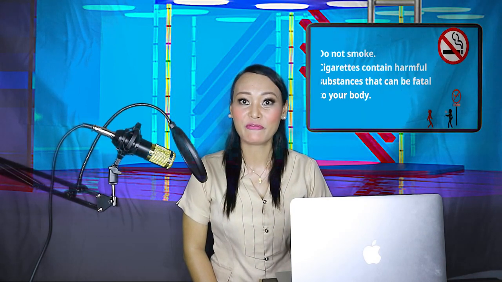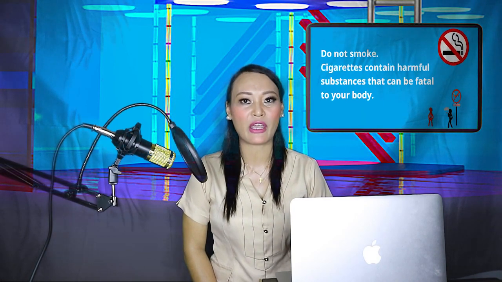Cigarettes contain harmful substances that can be fatal to your body. What else do you have in mind? Correct! Exercise regularly. It improves the health of your lungs and heart. Do you want to add something? Good job! Observe strict personal hygiene. Always keep your body clean because it will help reduce the risk of catching any diseases.